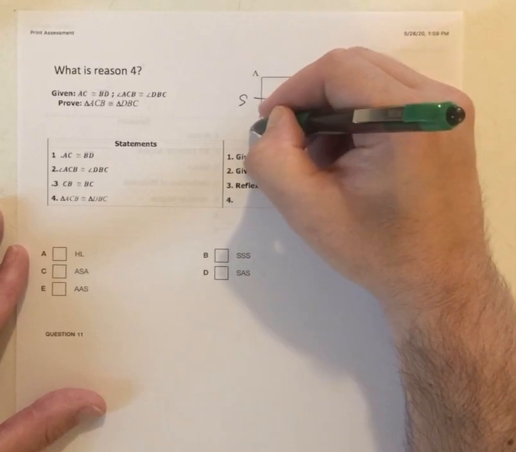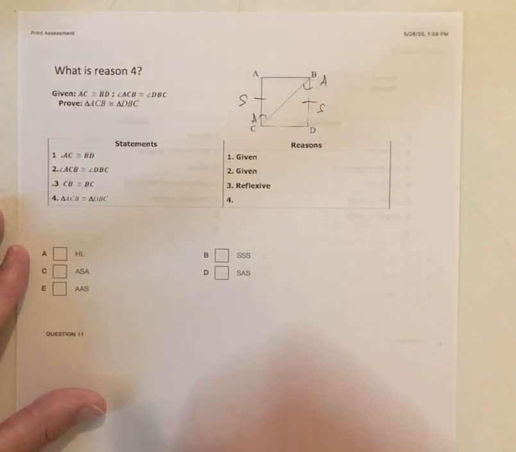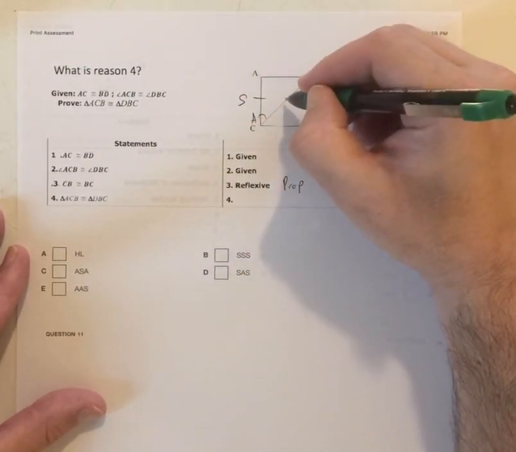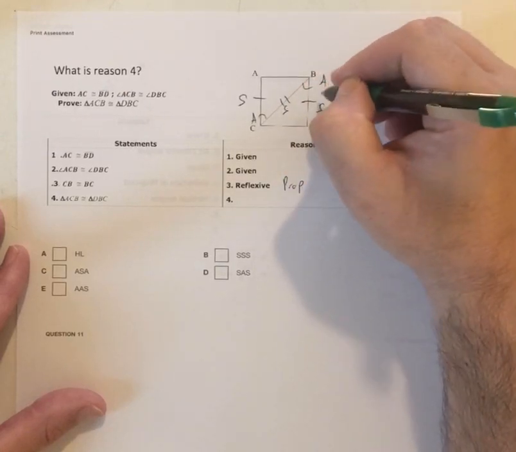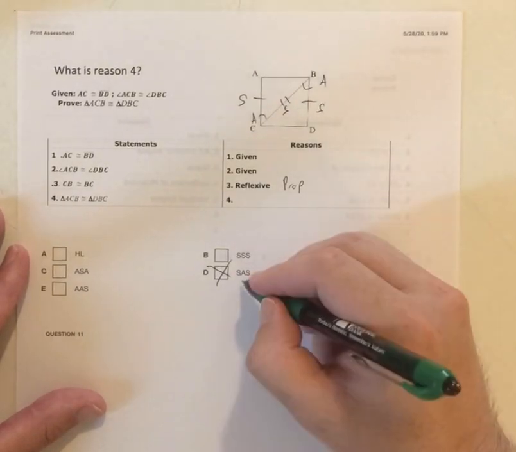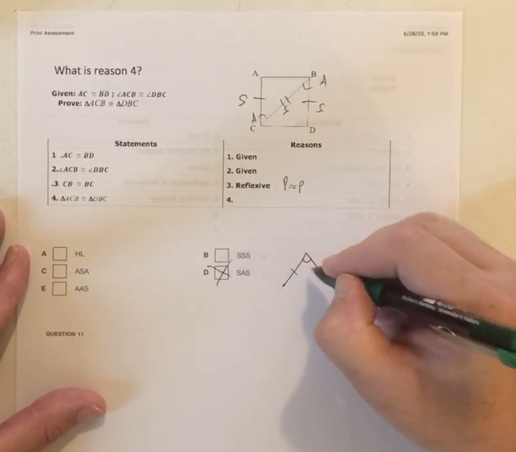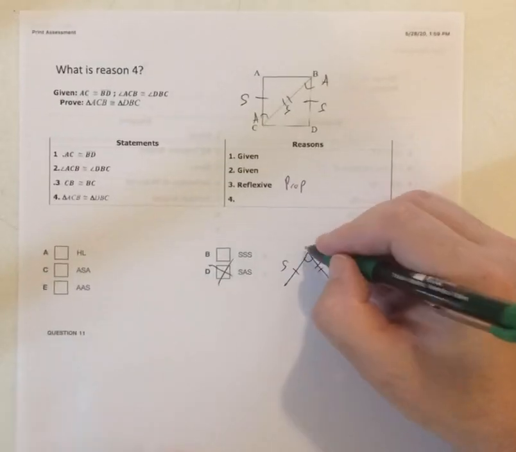So we have a side and then an angle, side, angle. And then the other one, we have the reflexive property. So this one in the middle, that's your side. So that's side, angle, side. Remember, side, angle, side, you have to have that angle in the middle of two sides, like this. Okay? Side, angle, side.